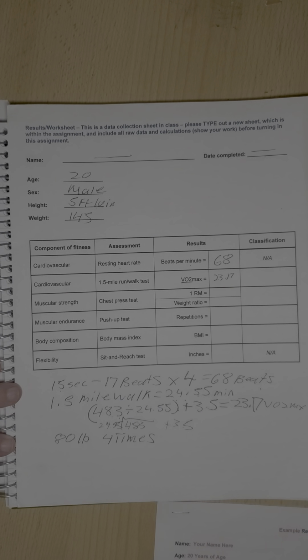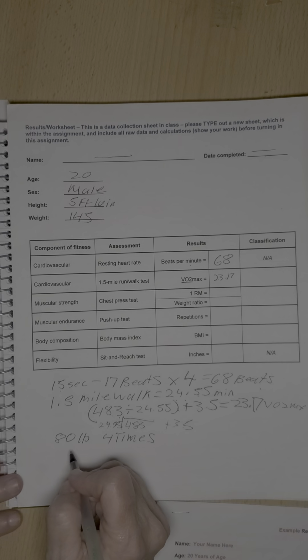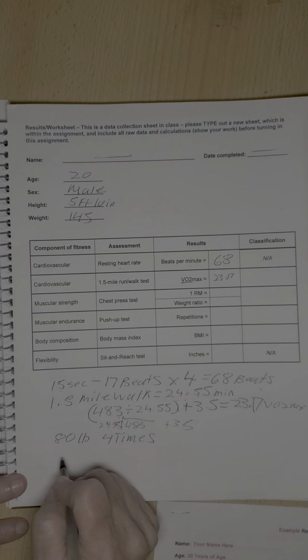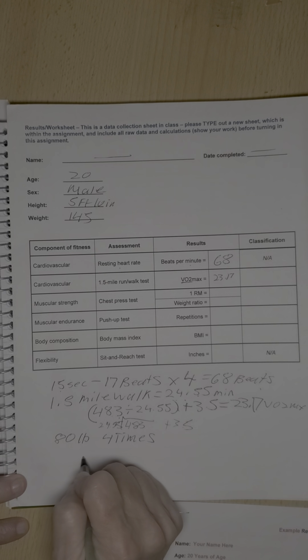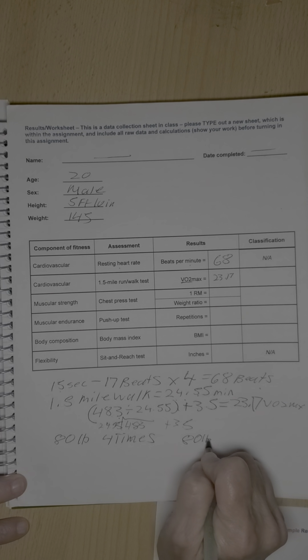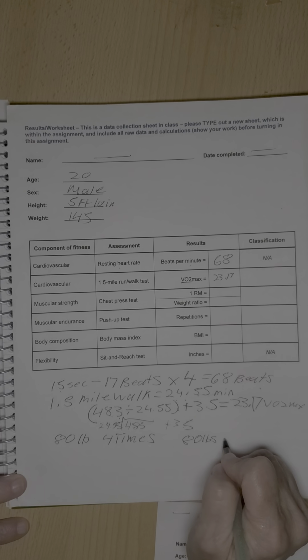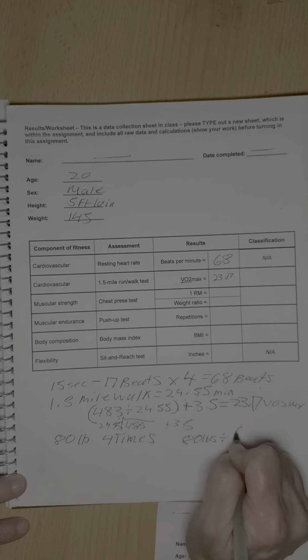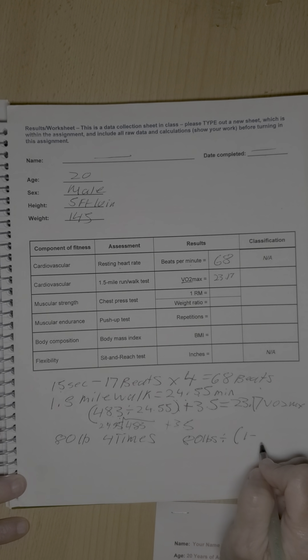So the calculation is: the weight lifted, 80 pounds, divided by, and then a parenthesis, 1 take away the repetitions, in this case 4.